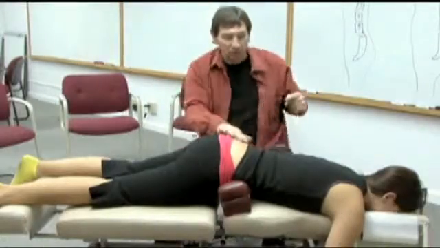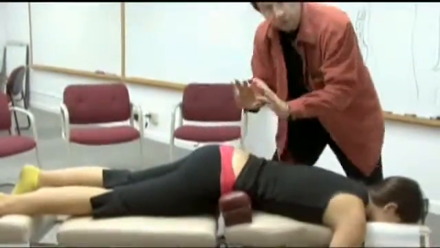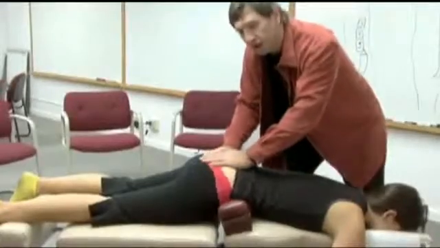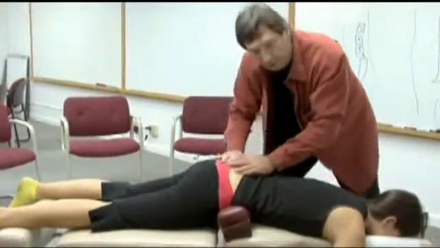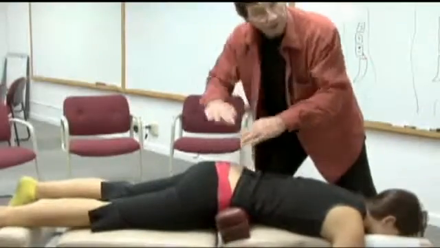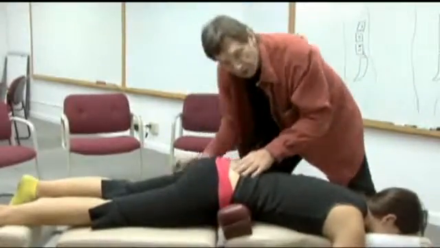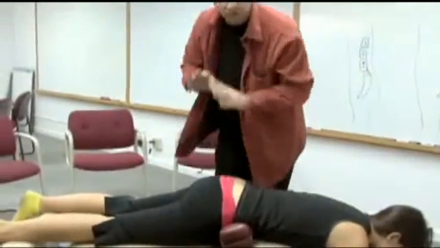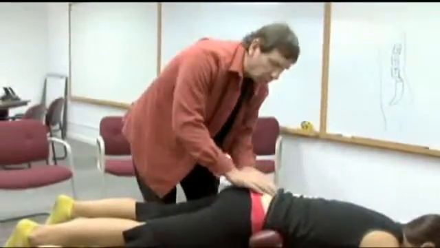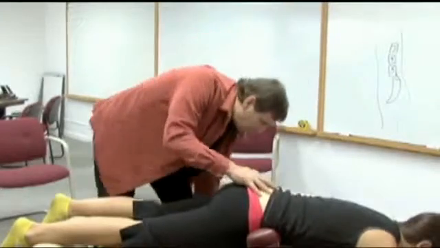Let's see how this works. I'm going to use a scooping motion. I'm going to push down, and let's try that again. And I can feel the sacrum going down. One more time here. Now I'll change positions, and instead of pushing, now I'll pull and get the fine tuning in there.